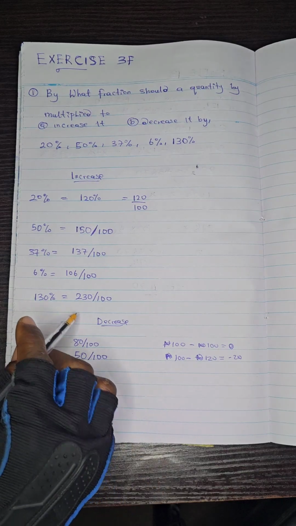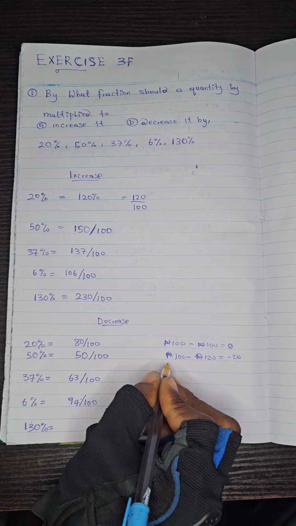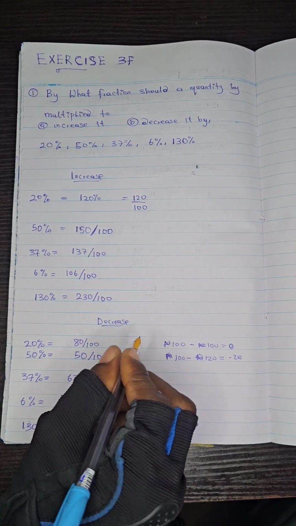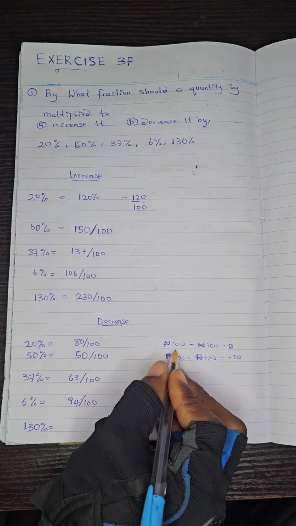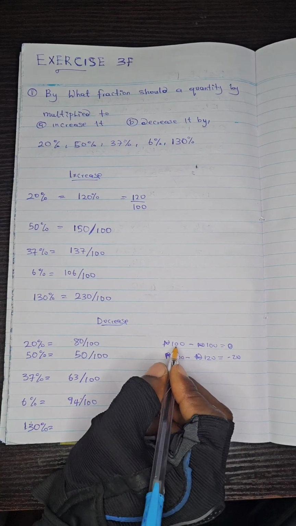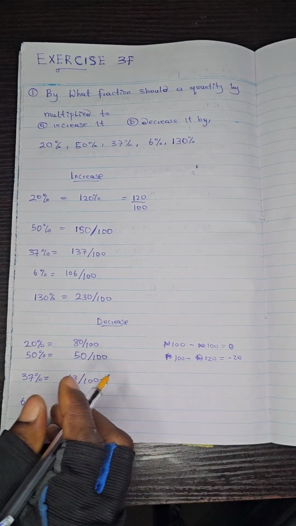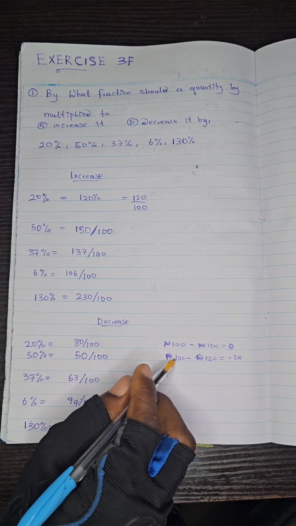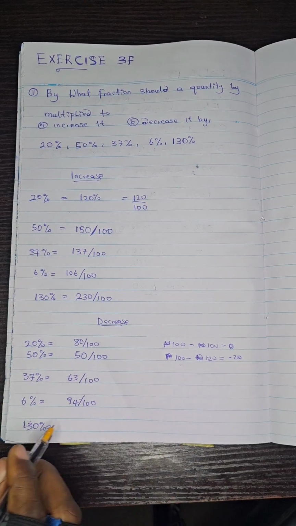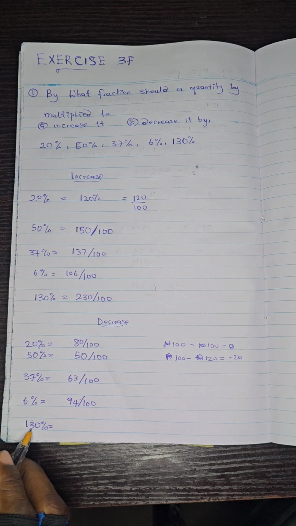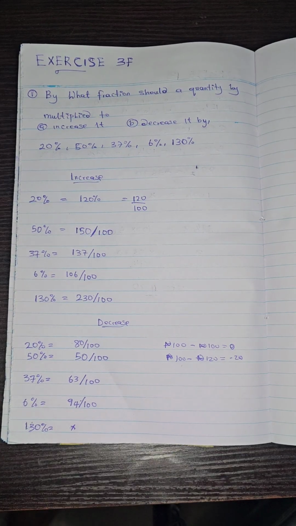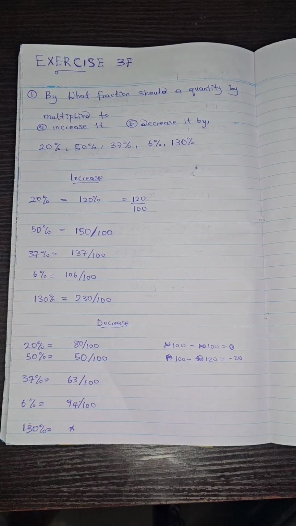You can increase a number as much as possible. Let's say this 100, I want to increase it by 200%. You understand? That's like 100 plus 200, which is 300%. You can say 200 over 100 times 100 naira. At the end of the day, you are getting 300 naira. You can increase it as much as you want, but when you want to decrease, there's a limit. You can't decrease beyond the 100%. So this 130 is already beyond 100%. Like you are decreasing it beyond 100%, it will not work. So this cannot work.